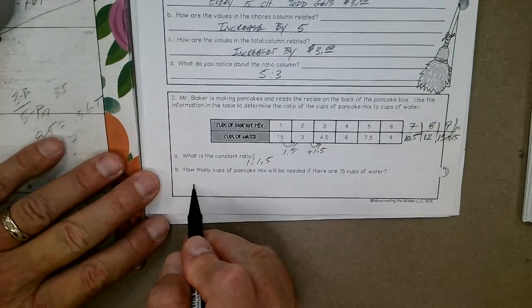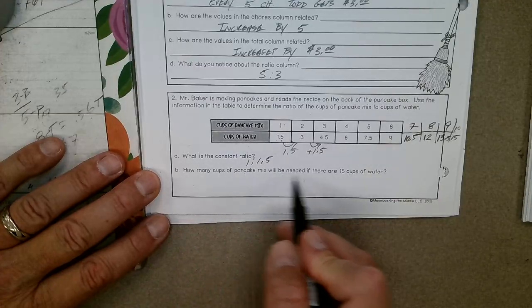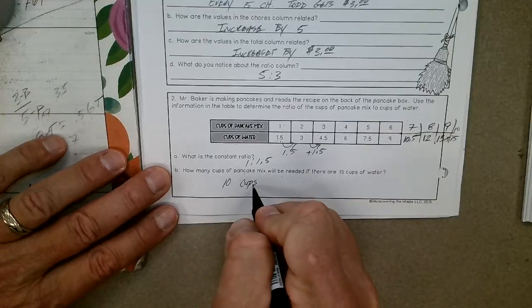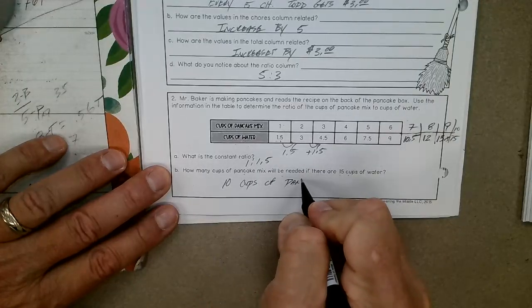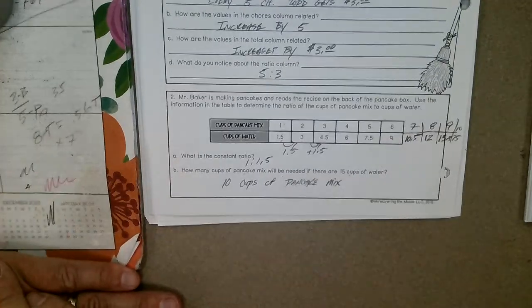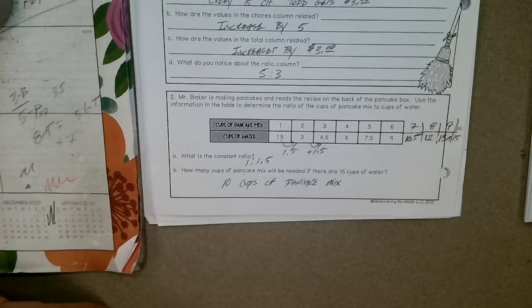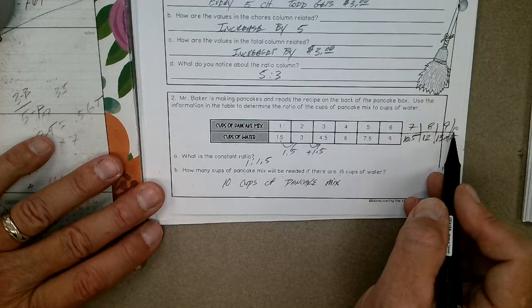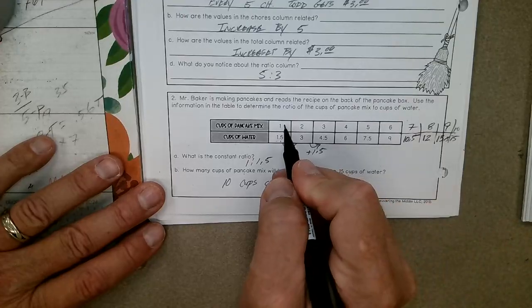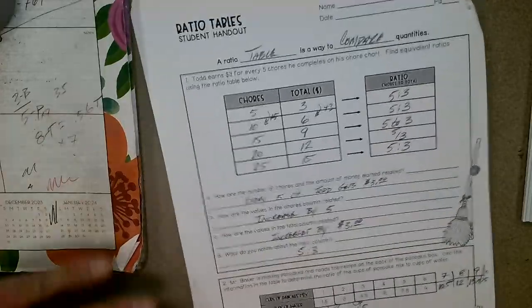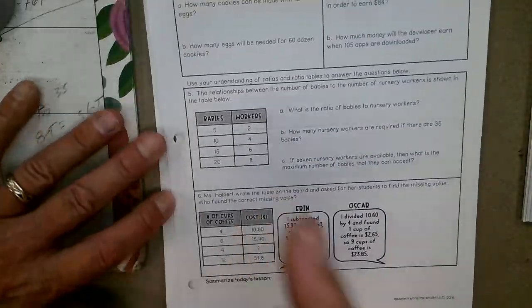So how many cups of pancake mix will be needed at 15 cups of water? We're going to get 10 cups of pancake mix. So I'll let you get that correction made. And the easiest way to do that is to carry out the table. Now, you'll notice that if we take 1 times 1.5, we could do that from bottom to top, which I'll talk about later. Flip it over.